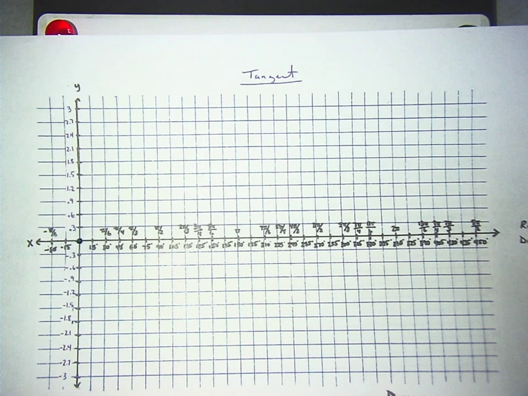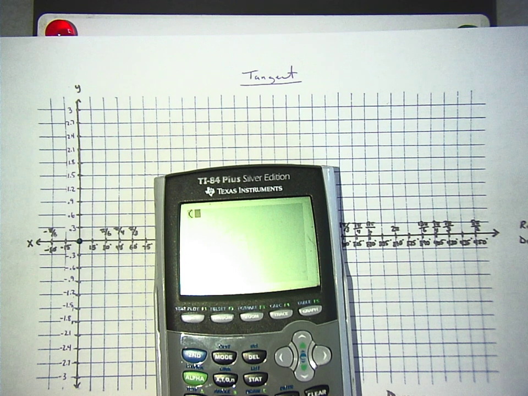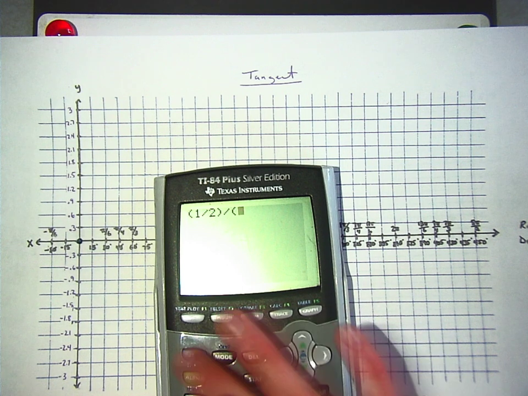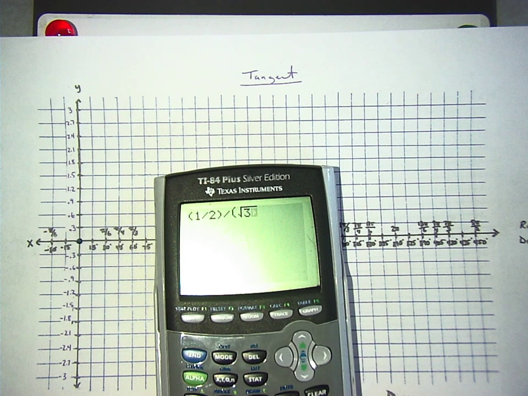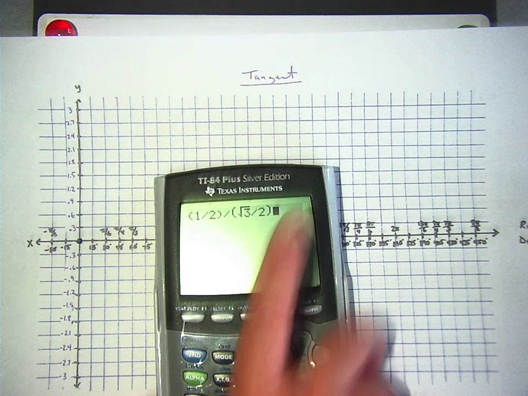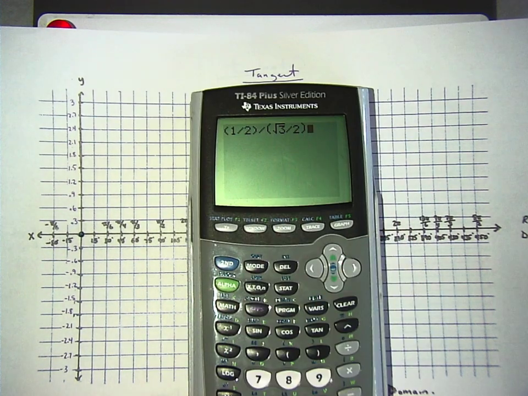30 degrees. You're going to take 1/2. You can write 1/2 like that if you want to, or you could write 0.5, divided by parentheses, the square root of 3, divided by 2. So your calculator should look like this: 1/2 divided by the square root of 3 divided by 2. That's y divided by x. Let the calculator do it for you. I got 0.58.